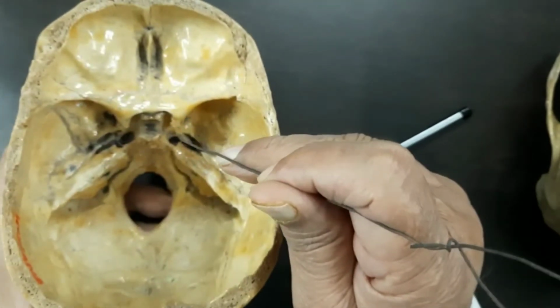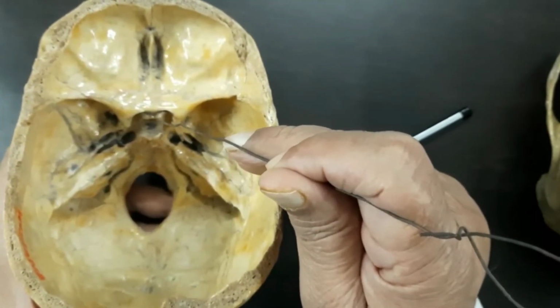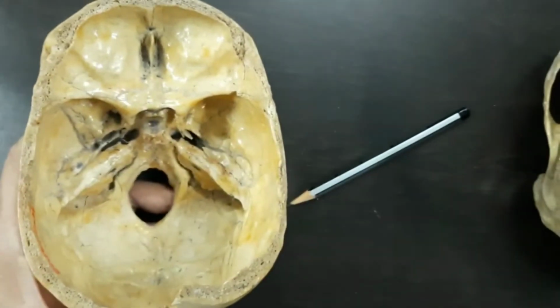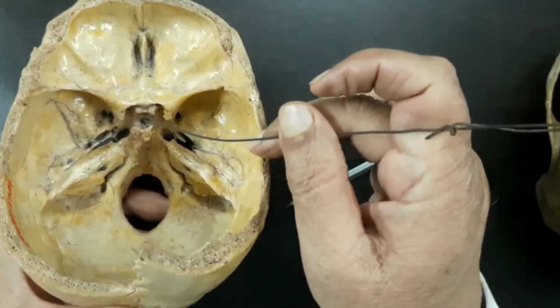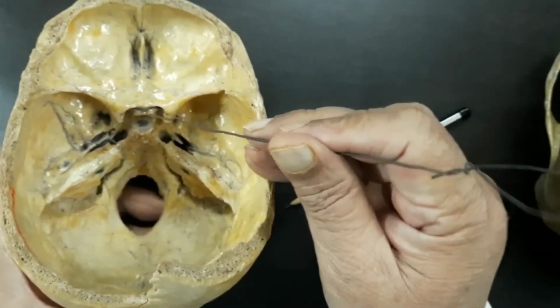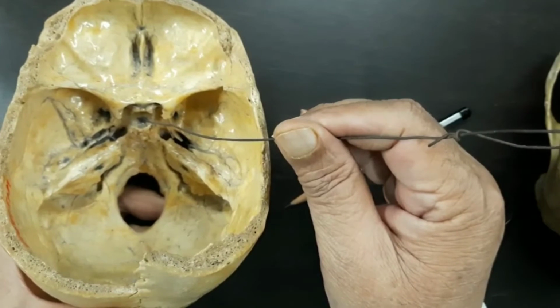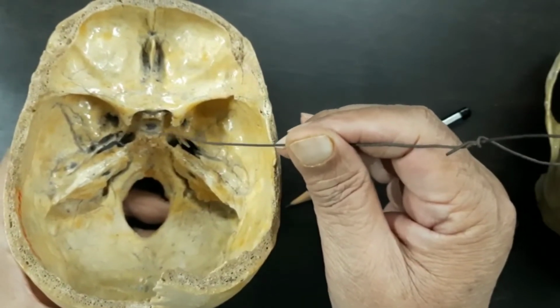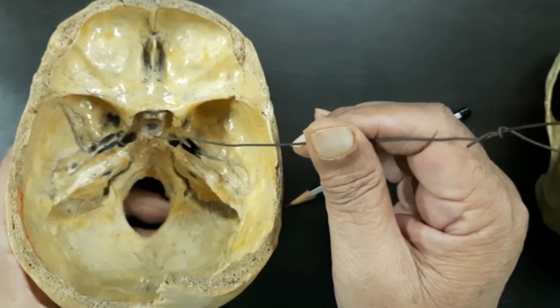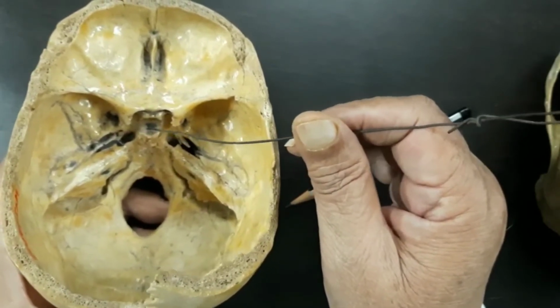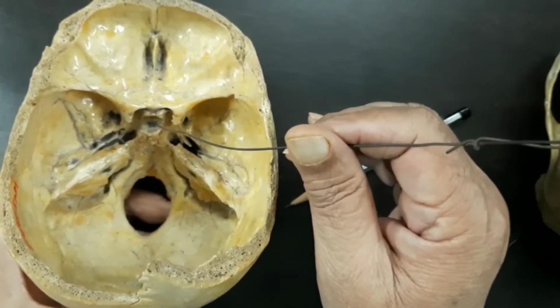Now, just posterior to the tuberculum sellae, there is a deep depression. The fossa is quite deep, and this fossa is called the hypophyseal fossa, in which lies the pituitary gland or hypophysis cerebri. So this is called the hypophyseal fossa.